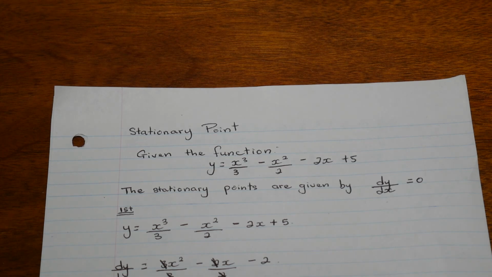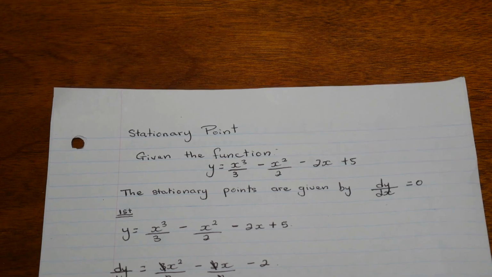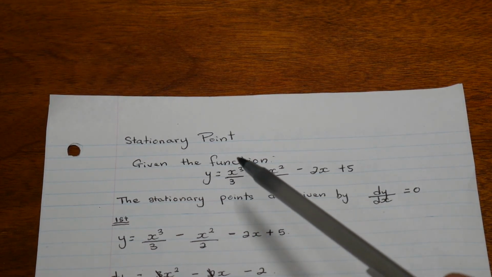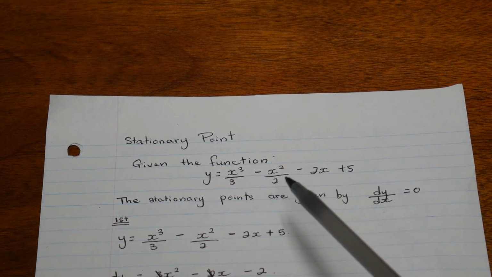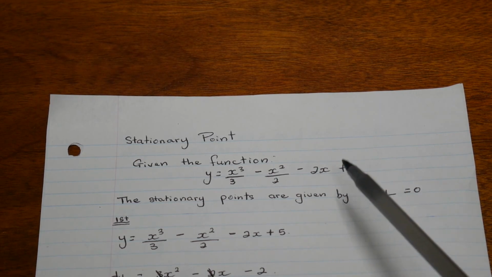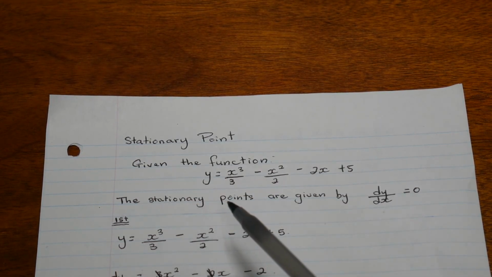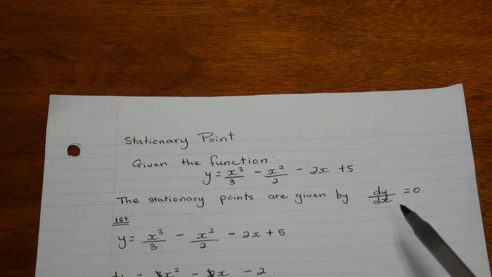This video is based on tomorrow's topic, that is stationary points, which is also known as turning points. This video is very simple and straightforward. So let us begin. Given the function y is equal to x cubed upon 3 minus x squared upon 2 minus 2x plus 5, the stationary points are given by dy/dx equals 0.